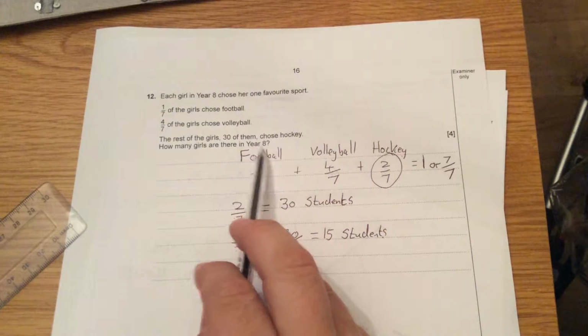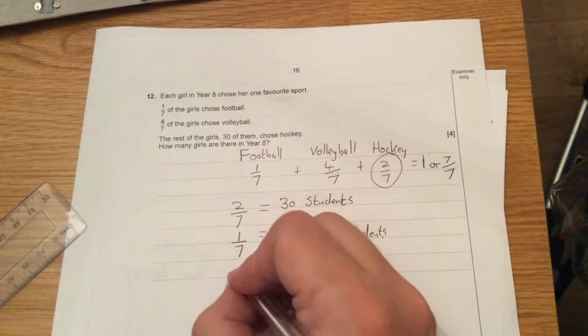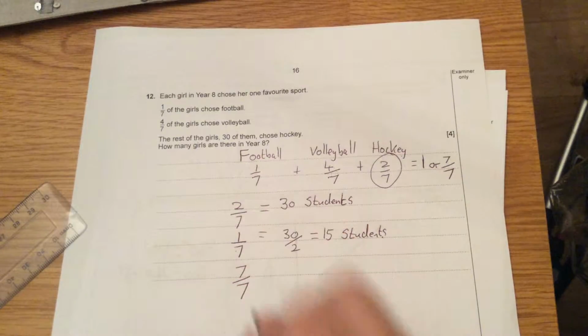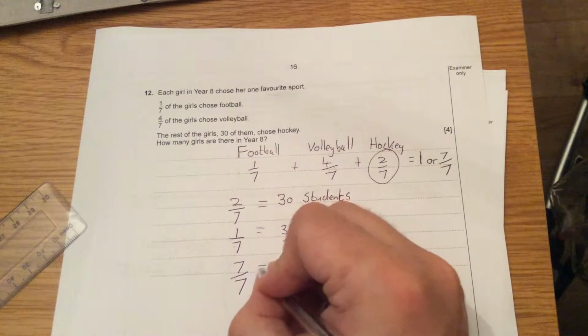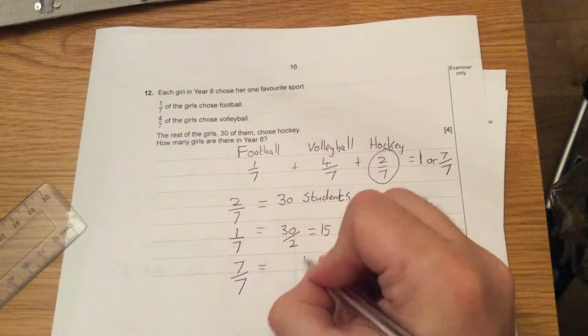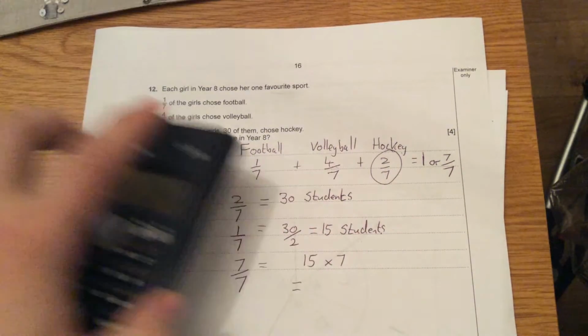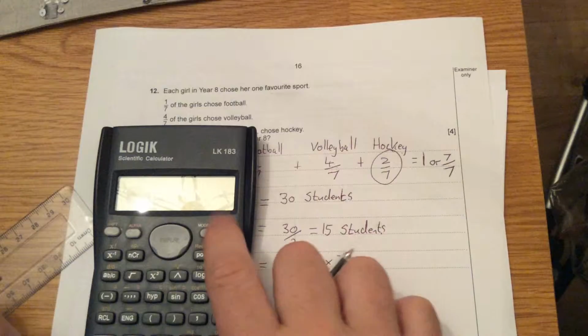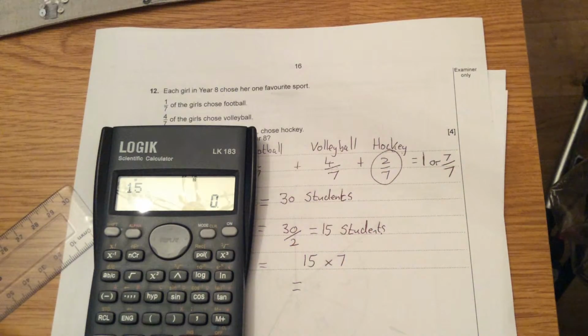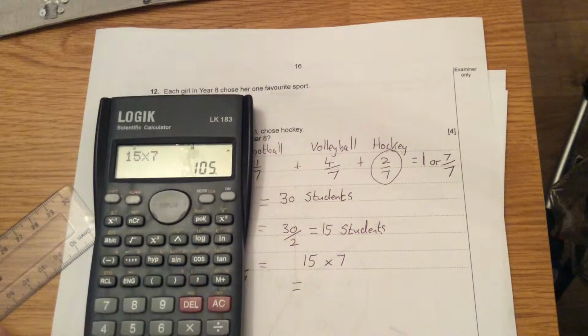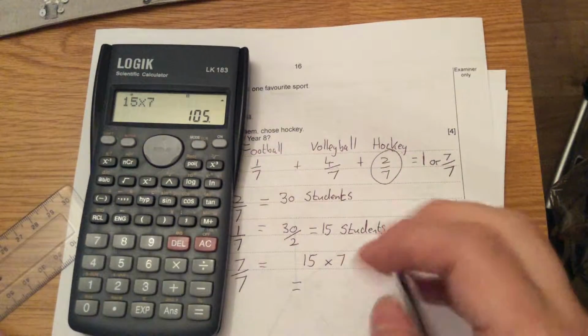Because I want to know the total number in year 8 now, I need what the full amount is, what 7 out of 7 is. So what I can do, I can either do 15 times 7, and 15 times 7 equals 105.